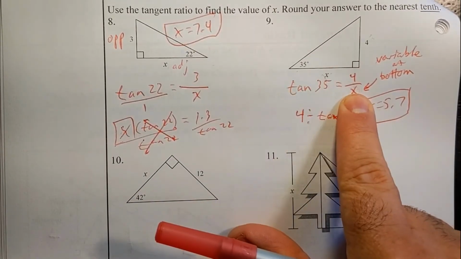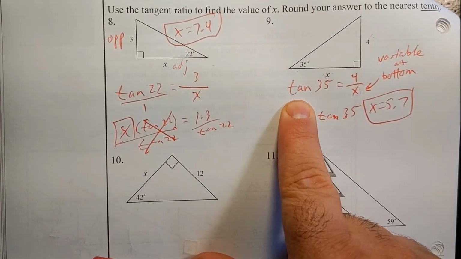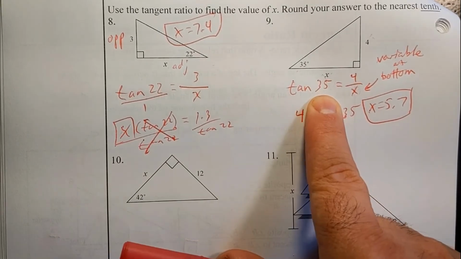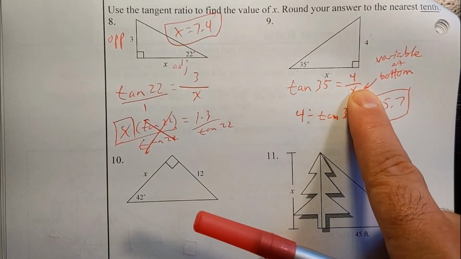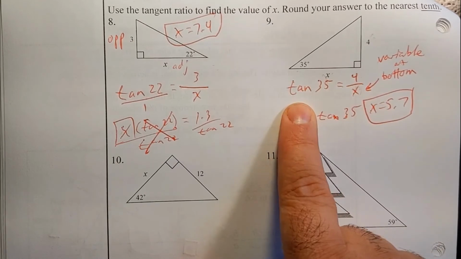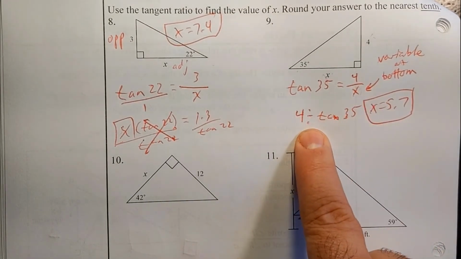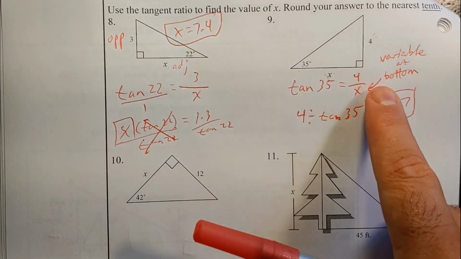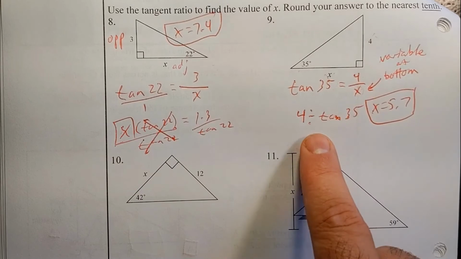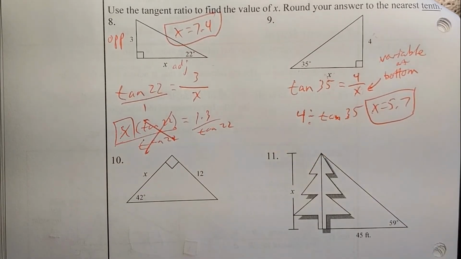Set up the trig function, put whether it's sine, cosine, tangent. Right now we're only dealing with tangent. The angle always goes next to it, then the equal sign, and on the fraction, opposite on top, adjacent on the bottom for tangent. When you see the variable is on the bottom, that's going to be division. If it was on the top, if it was like x on top and 4 on the bottom, then this would be multiplication, but everything else would stay the same.